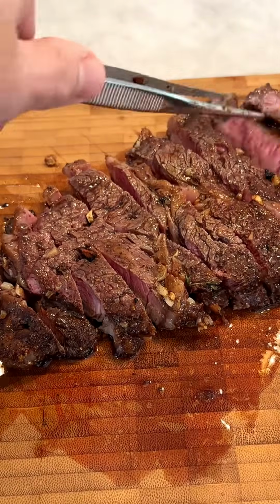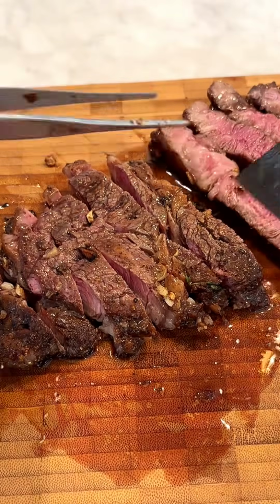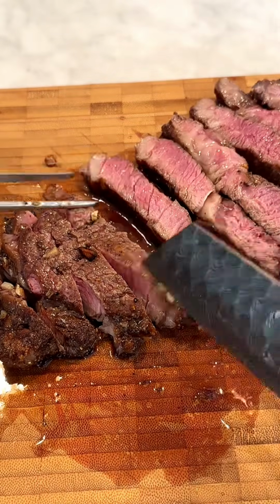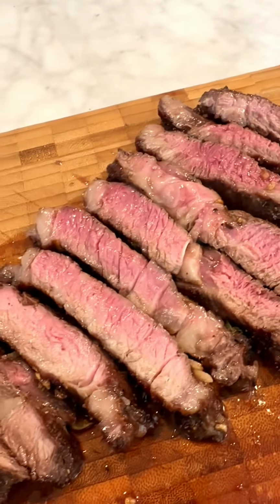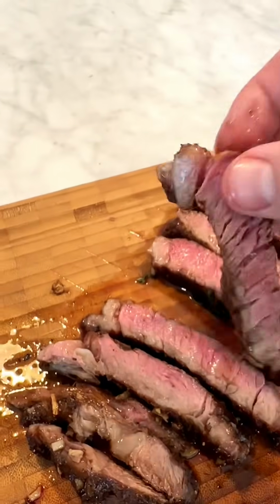So we know the internal temperature is going to be perfect because we temp probed it, but that pan was way too hot to put in the oven and let that steak sit on there. You see that dark gray band on the bottom? It's overcooked on one side.